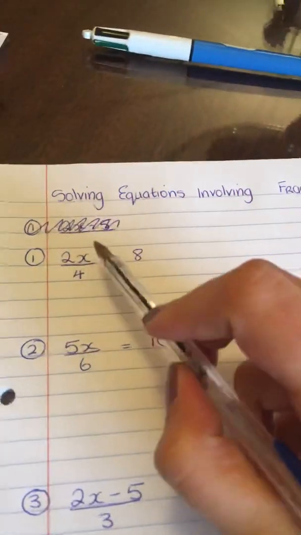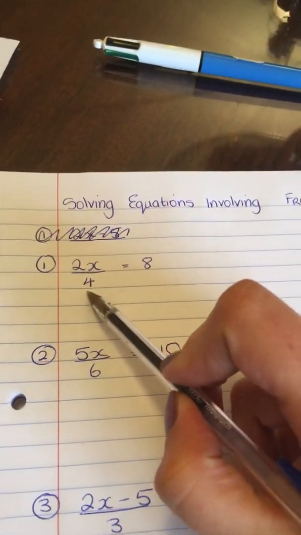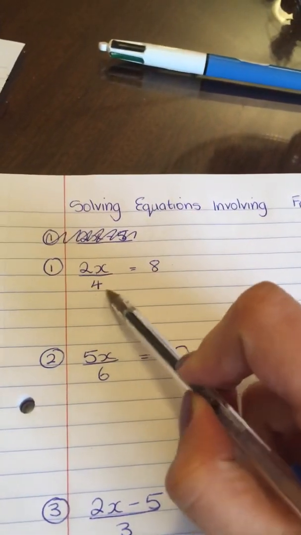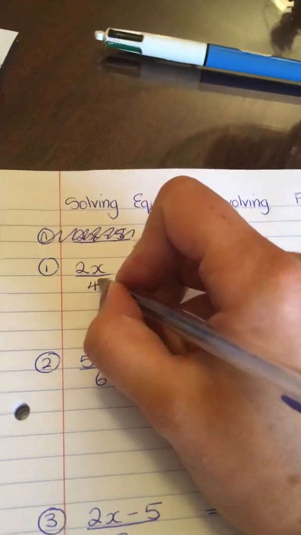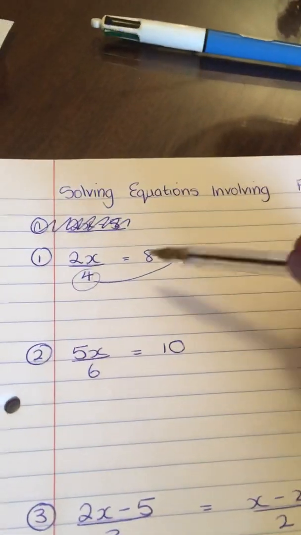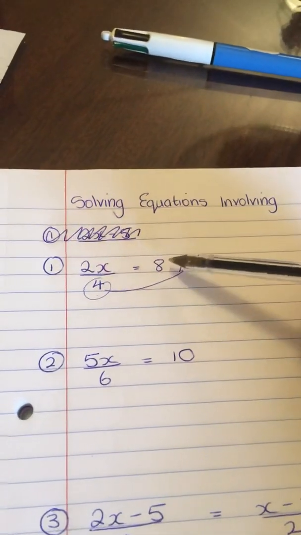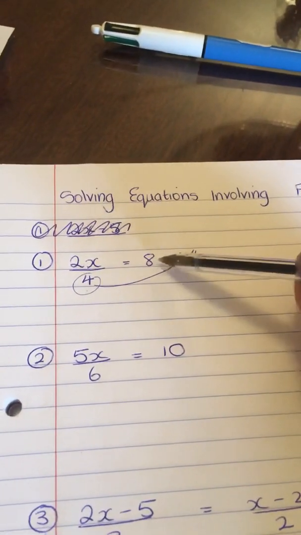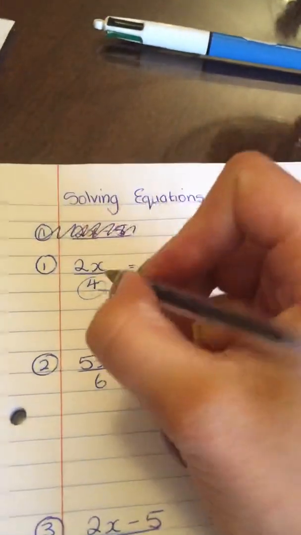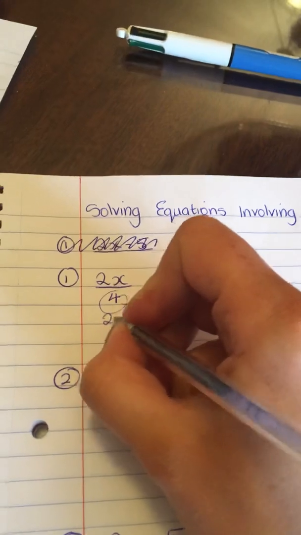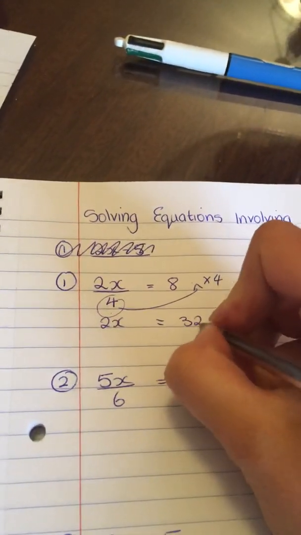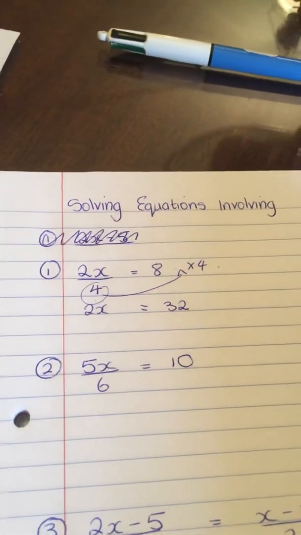So we know that that's 2x divided by 4 equals 8. If I want to bring that divide by 4 over to the other side, it becomes multiply. To bring the divide by 4 over the equal sign, we change the opposite operation, so divide by 4 becomes multiply by 4. We'll be left on the left with 2x is equal to 8 times 4, 32. And that gets rid of the fraction.